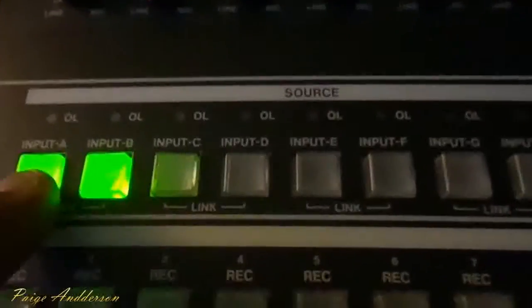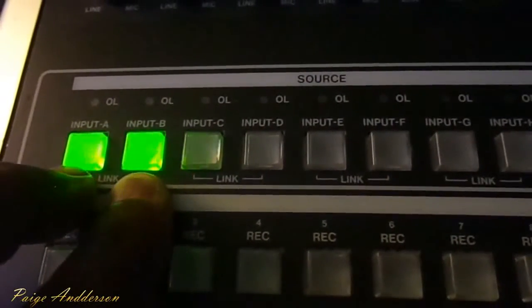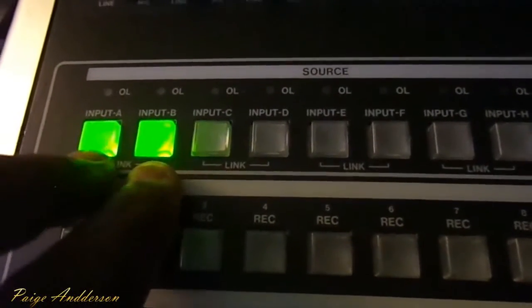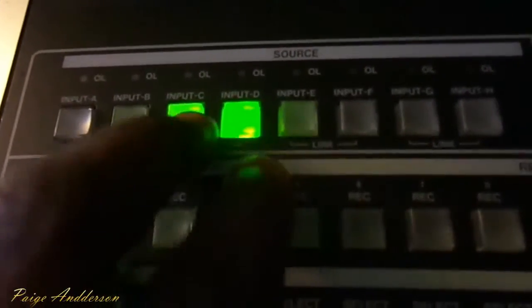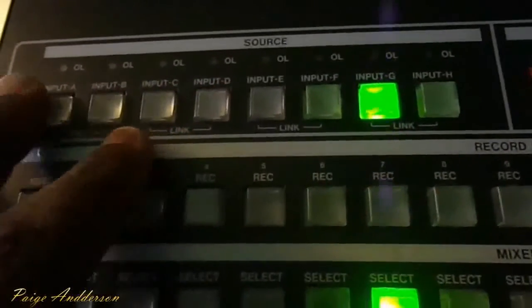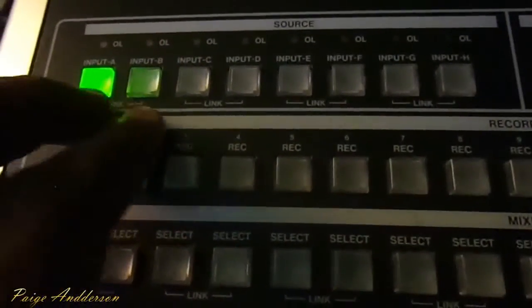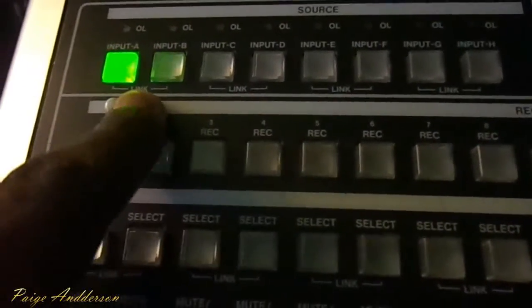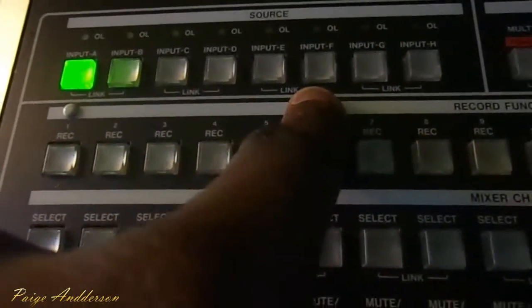Now I must add that you can only link the two inputs that are next to each other. So you can link A and B together, you can link C and D, you can link E and F, G and H. You are not able to link A and D. That's not going to be a go. And the same thing with A and C or any of the other ones. You can only link the ones that are adjacent to each other. So you have A and B, C and D, E and F, G and H.